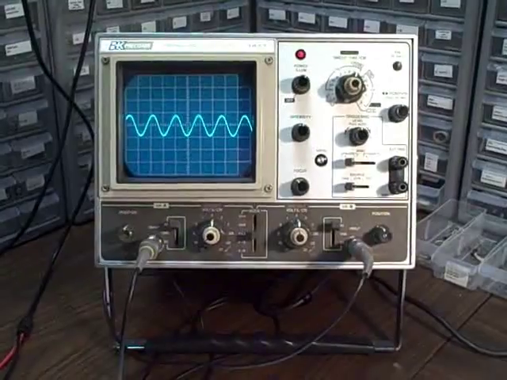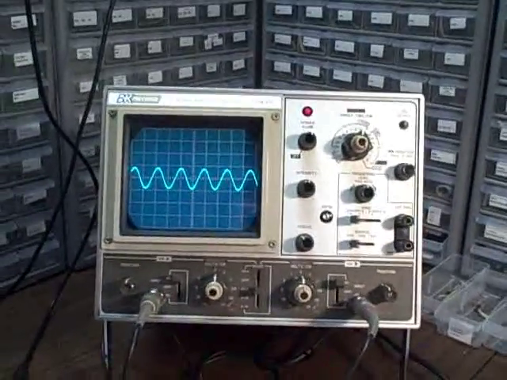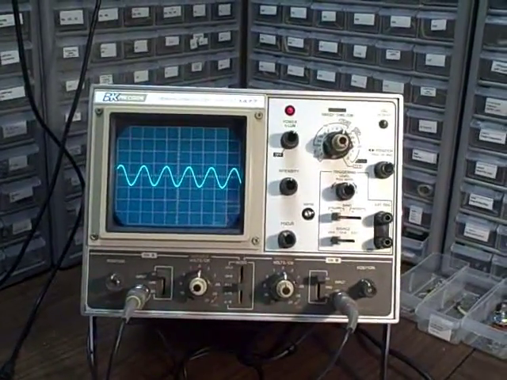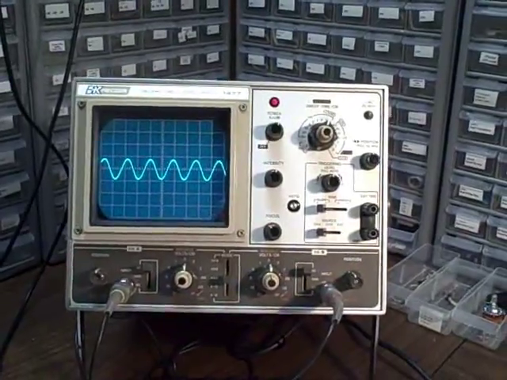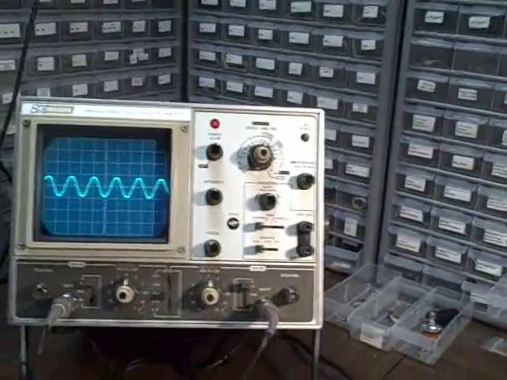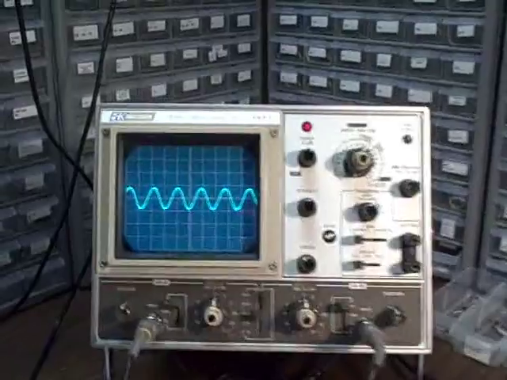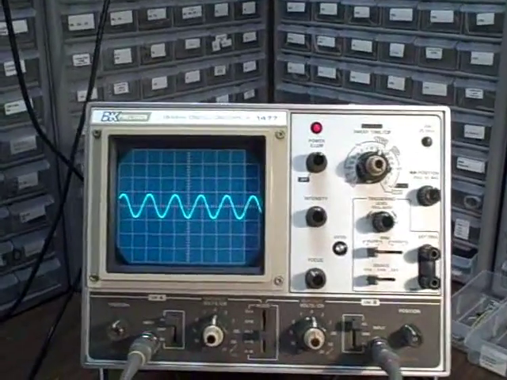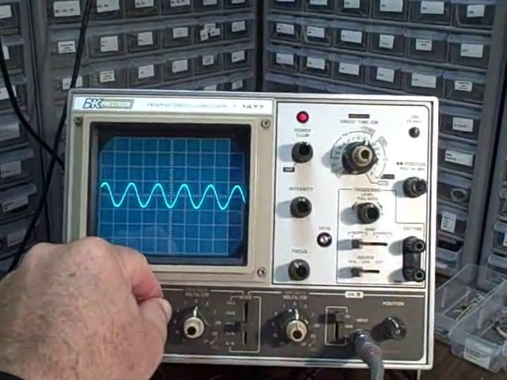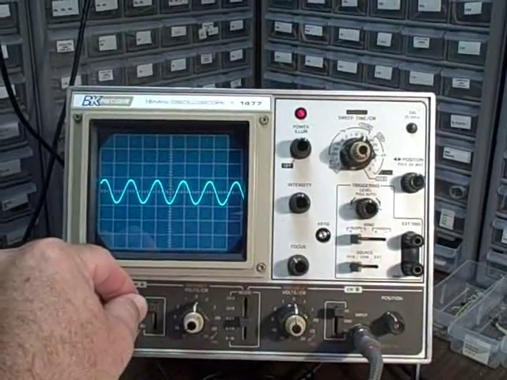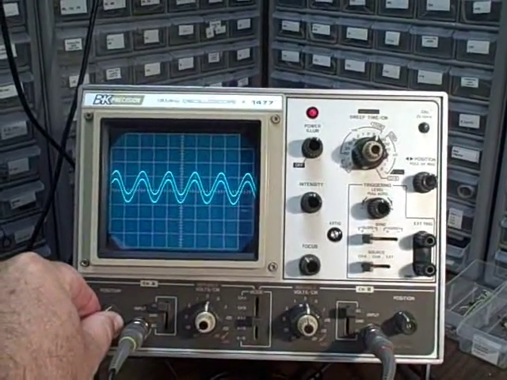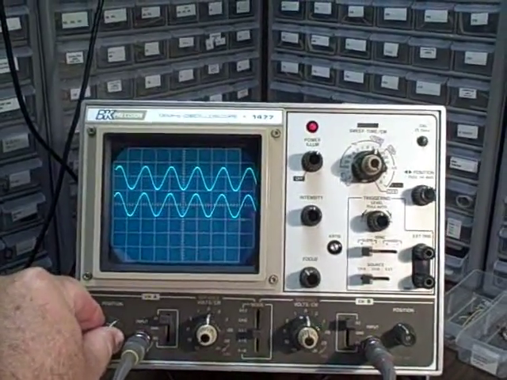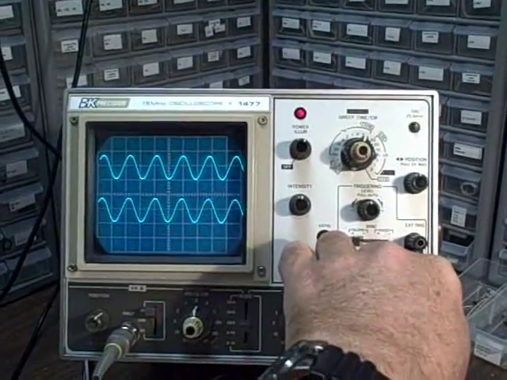Anyway, we have on the screen right now a signal roughly 2.5 kilohertz. You can see the waveform there, but well, let's see. Is that one waveform? Oh no, it's really two waveforms. Perfectly in time.